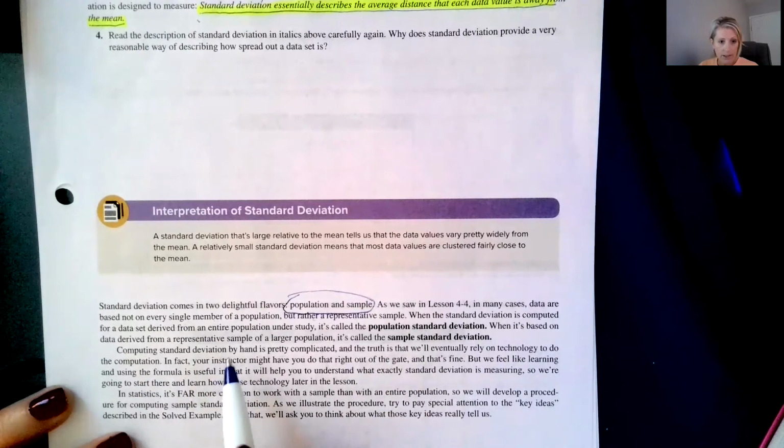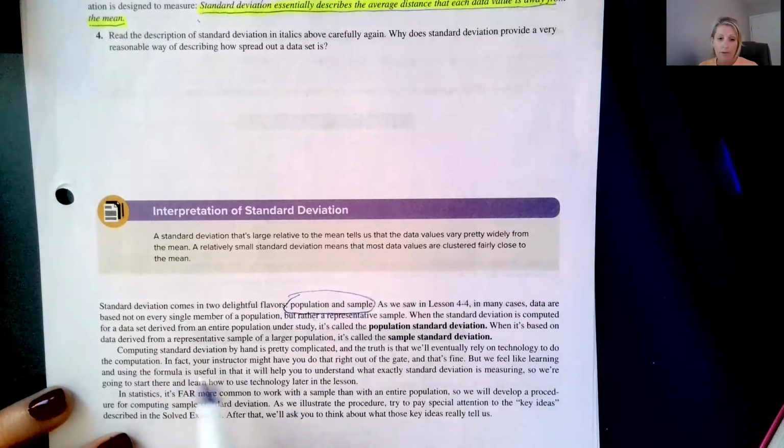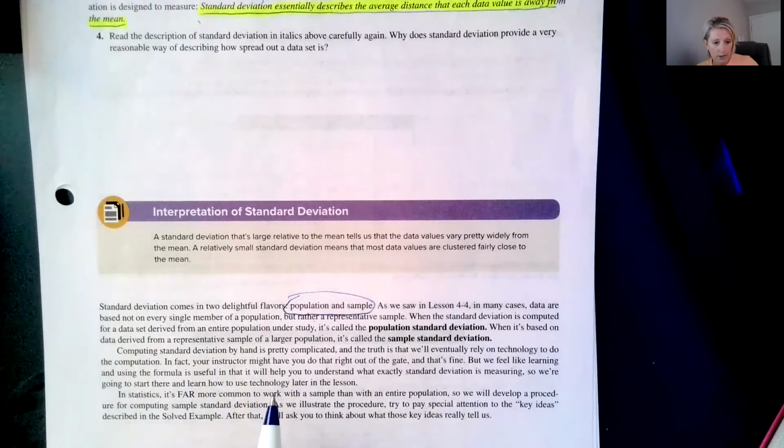Computing standard deviation by hand is pretty complicated, and the truth is that we'll eventually rely on technology to do the computation. In fact, your instructor might have you do that right out of the gate, and that's fine. But we feel like learning and using the formula is useful in that it will help you understand what exactly standard deviation is measuring. So we're going to start there and learn how to use technology later in the lesson.